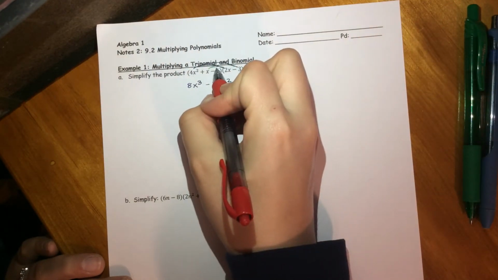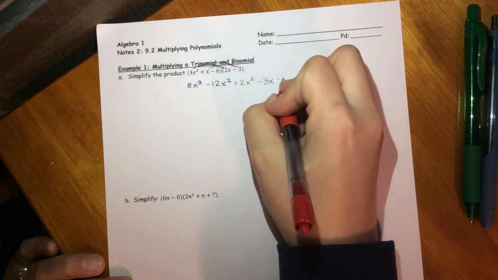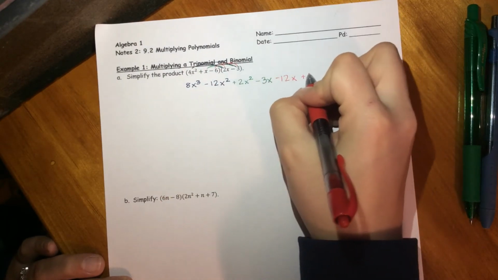Last but not least, we're going to take the negative 6 and distribute. So we get negative 6 times 2x, which is negative 12x. And then negative 6 times negative 3 to get plus 18.